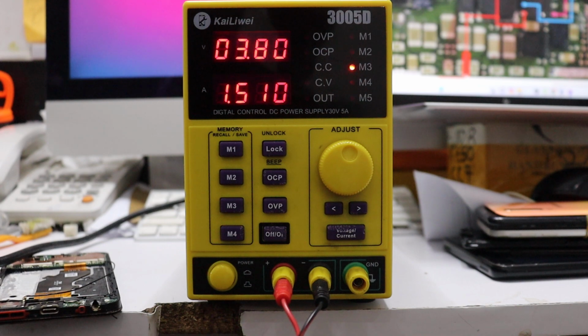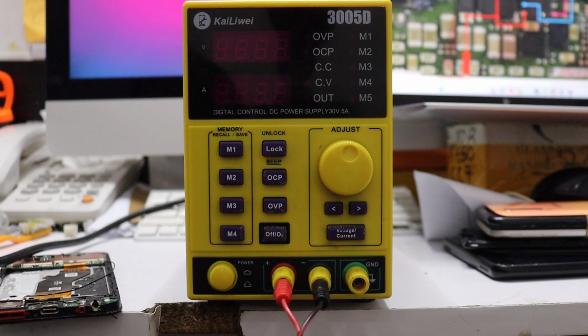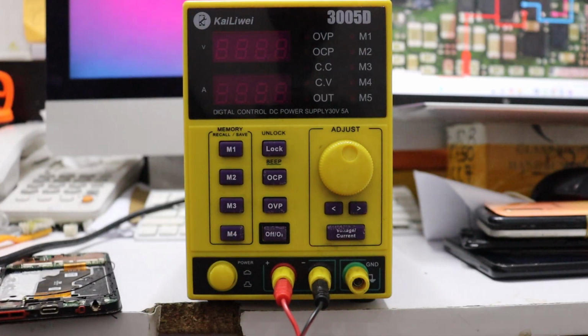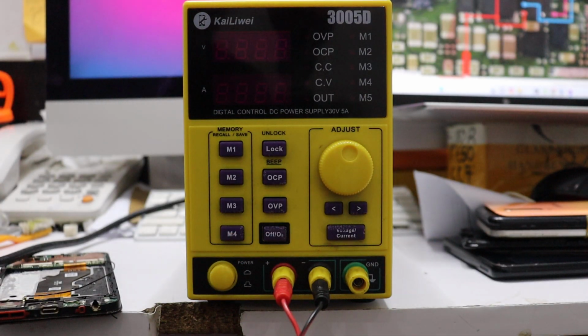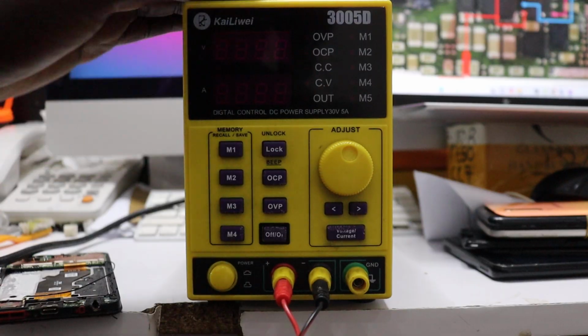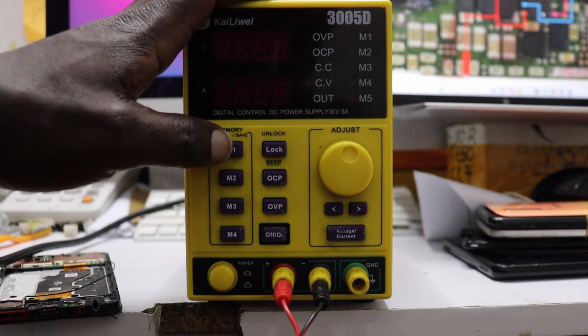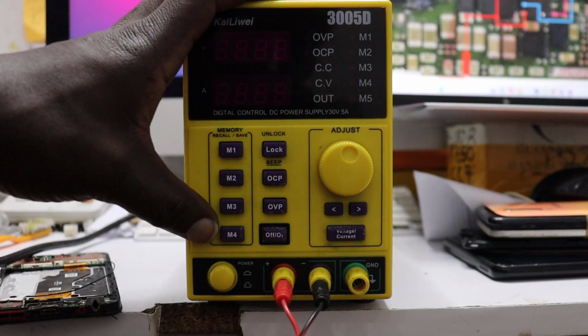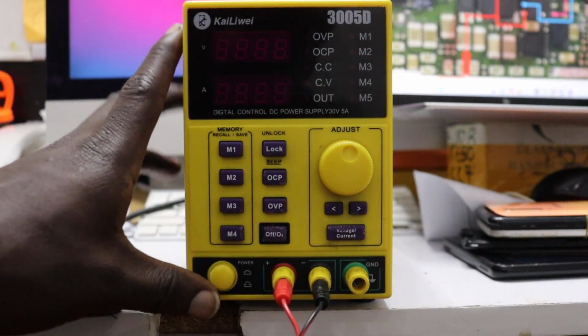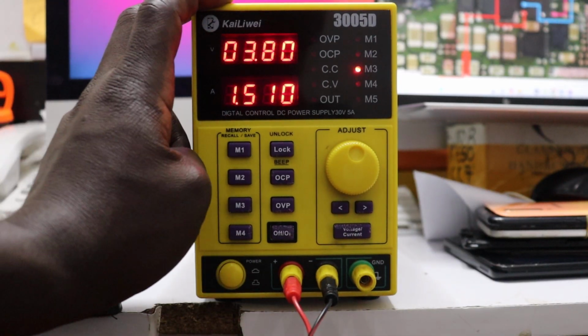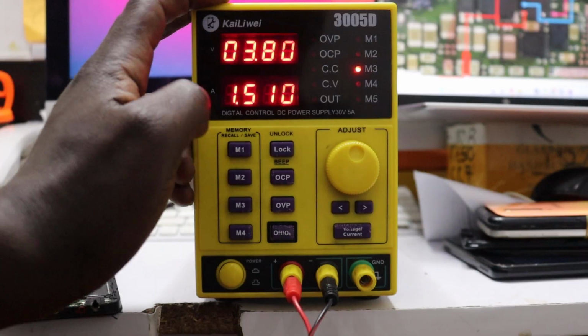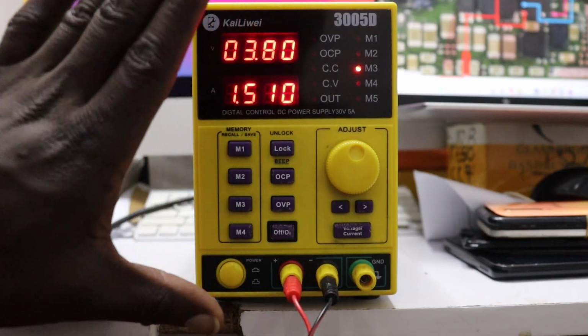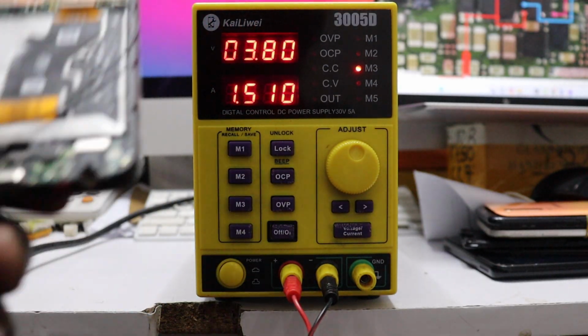I did not want to power it on before I explain myself. So gentlemen and ladies, this one is the memory section, and this one is the power on trigger key. I've just put it on, and I want us to use this device and power on this phone.